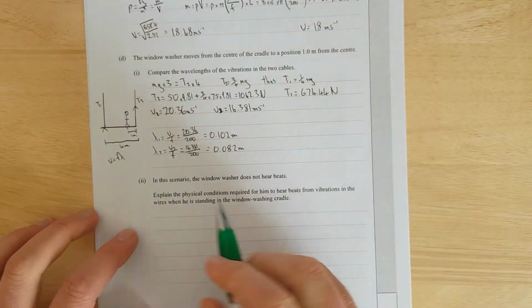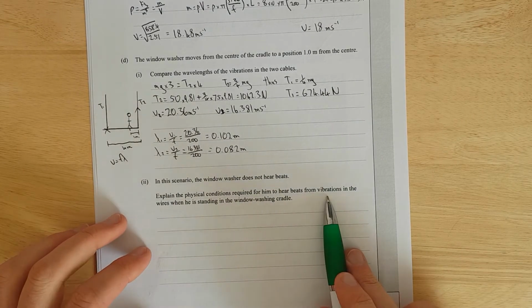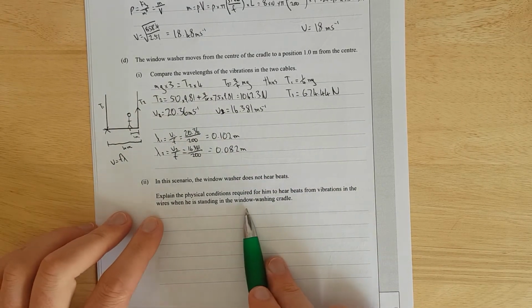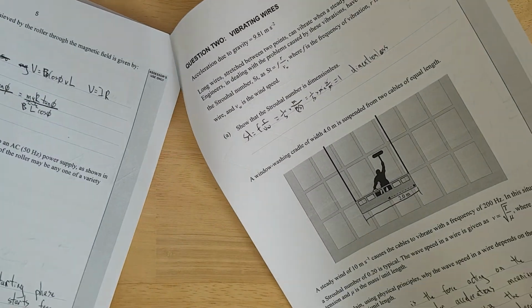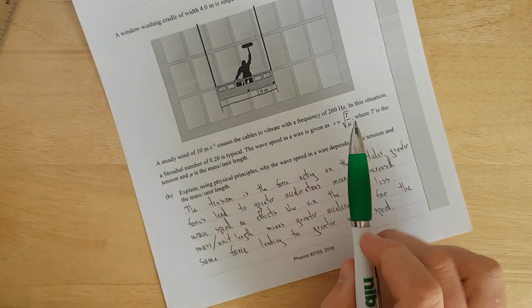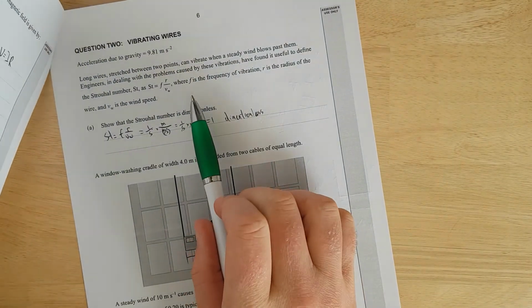Oh, we're pretty good for time. In this scenario, the window washer does not hear beats. Explain the physical conditions required for him to hear beats from the vibrations in the wires when he's standing in the window washer cradle. I mean, does he not hear beats? No, because the frequency is just 200. It says right here, frequency is 200, and it relies on this formula up here.